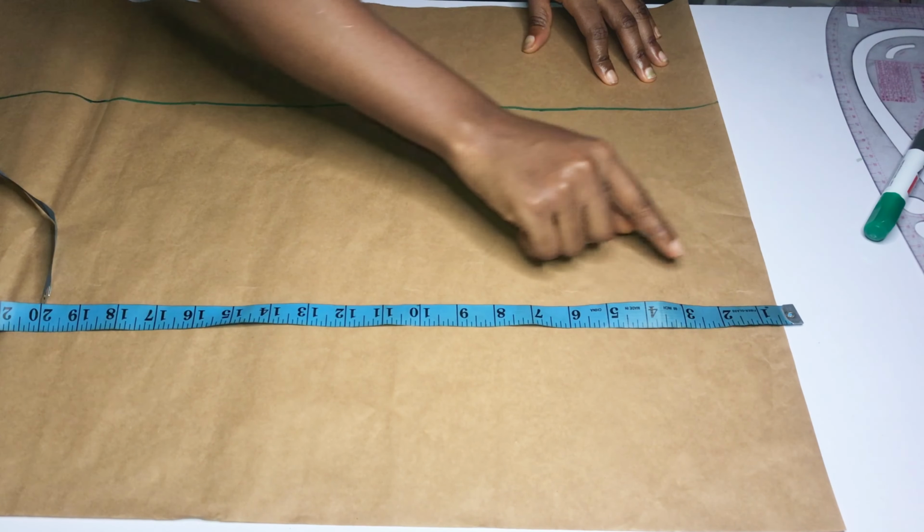So all the vertical measurements that I'm going to take, I'm going to remove the 1.5 inches. So you can see that I just took out the 1.5 inches and I'll start taking my vertical measurements. So the first measurement I'll take is the distance from my waist to my hip, which is 10 inches. I'm going to rule a straight line across that dot, and still taking out my 1.5 inches, I'm going to take the distance from my waist to my crotch line, which is 14 inches.